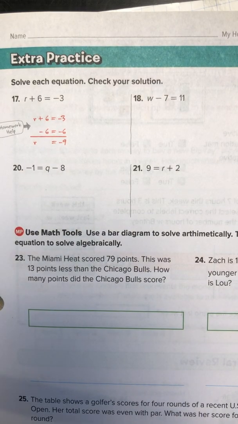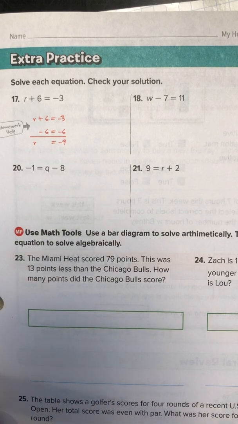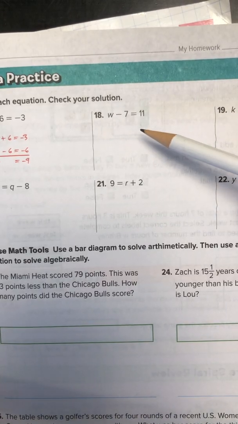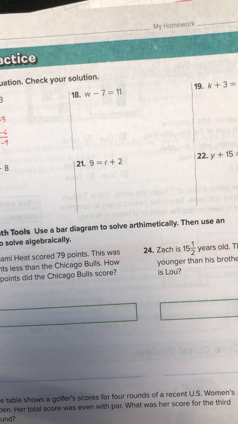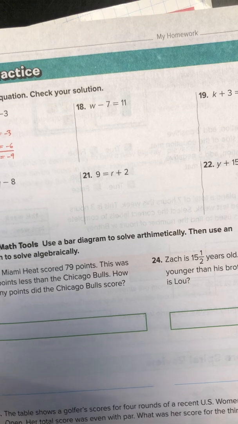Hi, this is Mr. Devereaux, and I want to go over solving one-step addition and subtraction equations. Let's go through a couple of examples. I'm going to do one subtraction, one addition, and then we'll do a word problem or two.